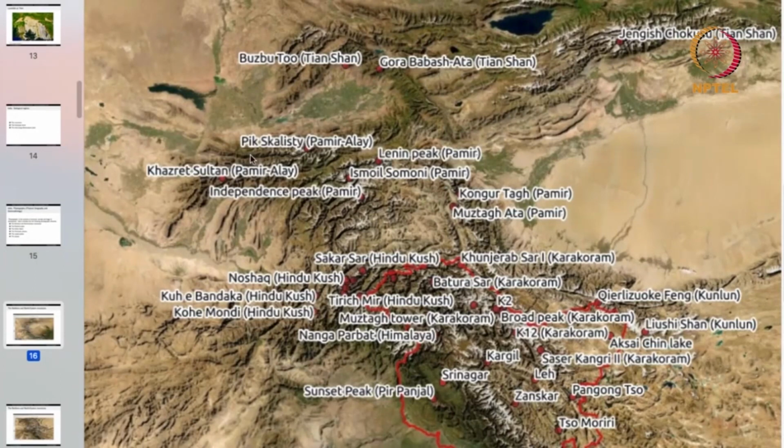So in Pamir Ale we have Pik Skalisti, we have Khazret Sultan, and in Pamir we have the Independence Peak, the Ismail Somoni, the Lenin Peak. Now these are the names that were there in the Soviet Union, and a large number of these names are still continuing. Some of them have been changed.